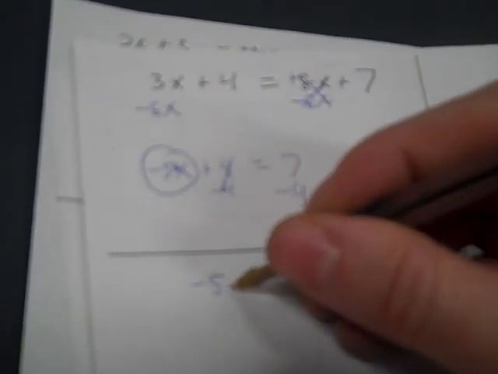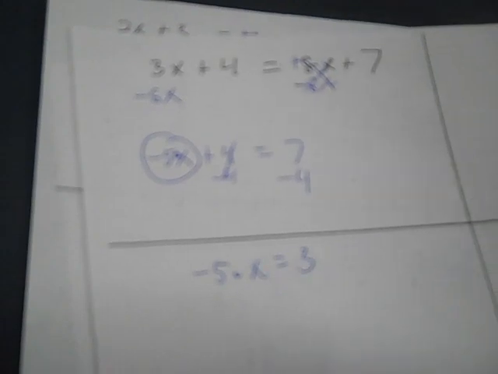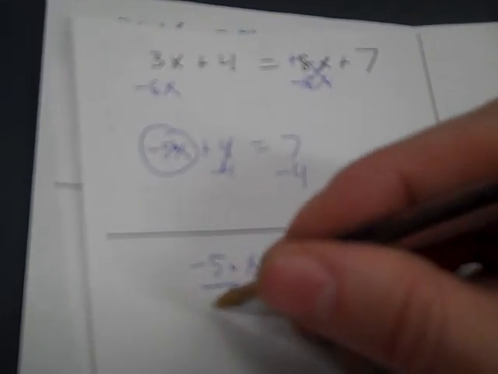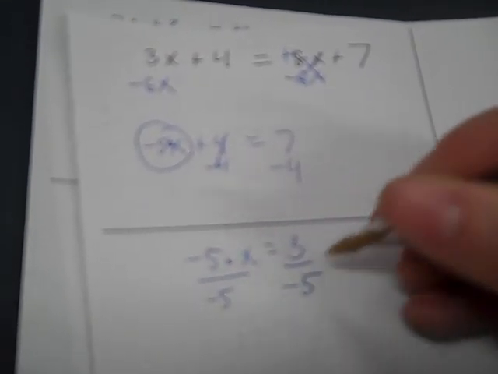Now you just dot and then do your thing. Minus first. So 7 minus 4 is 3. And then it's time to divide by negative 5. Those cancel, so it's really just whatever 3 divided by negative 5 is, which is negative 0.6. And that's the only possible solution for x.